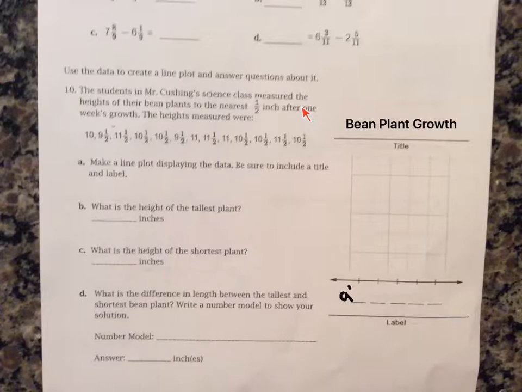9.5. 10, because I'm going to go by half inches. 10.5. 11. 11.5. It doesn't really matter if I go back and I look at my maximum while I'm creating my scale, as long as I started with my minimum and I've counted by half inches here. I should hopefully be able to have my max on here.